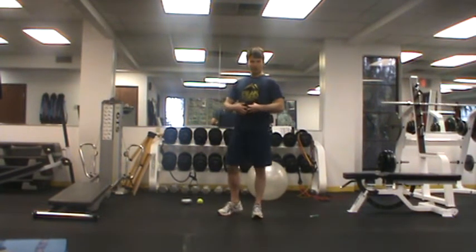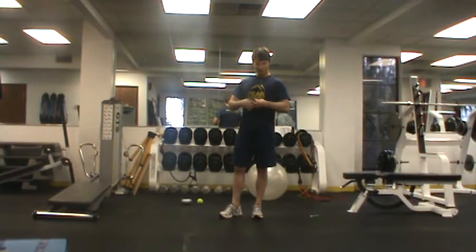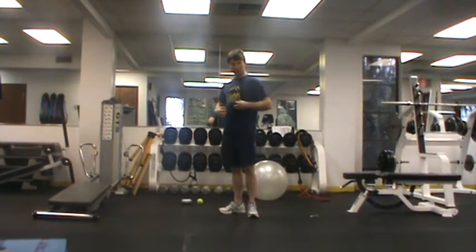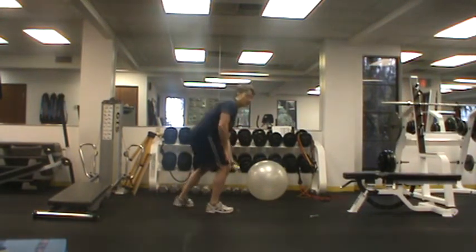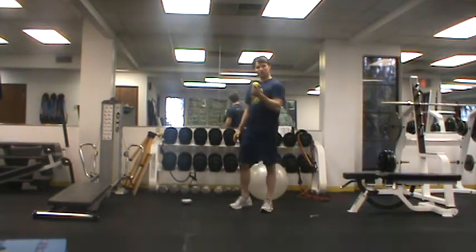All right, if these areas are restricted, for example, if the lateral structures here are restricted, we know that we have a restriction here in both the rectus abdominis, or the front here, and the obliques. All right, so what we want to do to take care of that is incorporate a release technique. What we're going to start out with here is just a simple tennis ball.